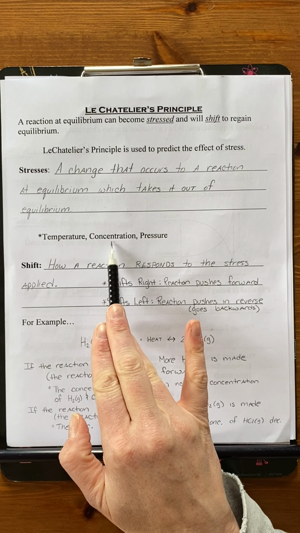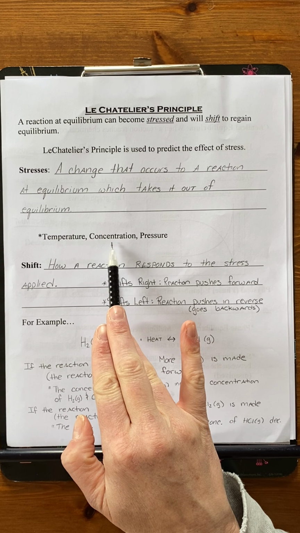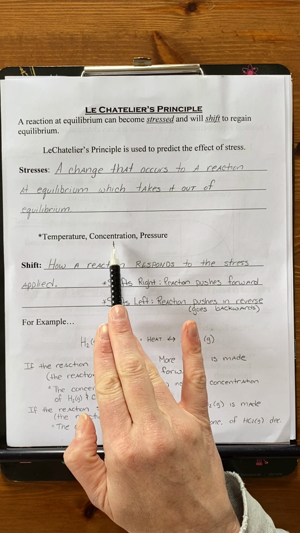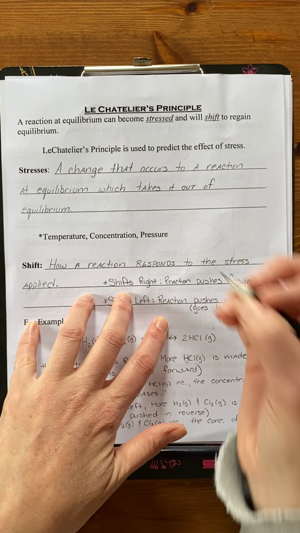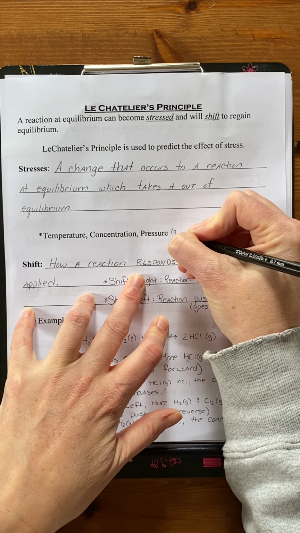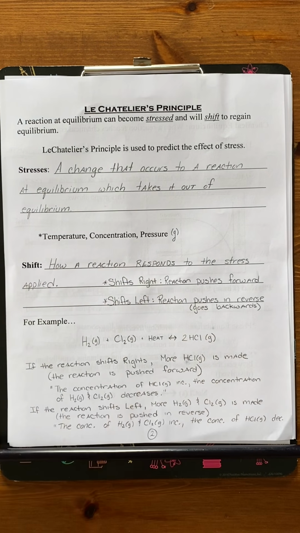And then pressure. What do we know about pressure? It only affects gases. So you need to have a reaction that only contains gases in order for it to have any change.